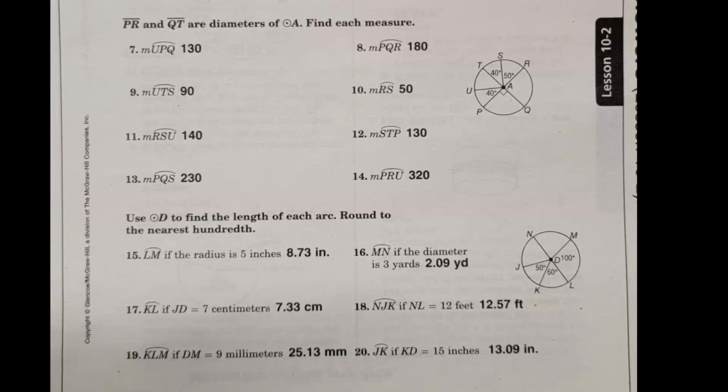All right, correct answers here. On 15, you had 8.73 inches. On 17, you had 7.33 centimeters. And on 19, you had 25.13 millimeters. Are there any there that you'd like me to go over? Yes.